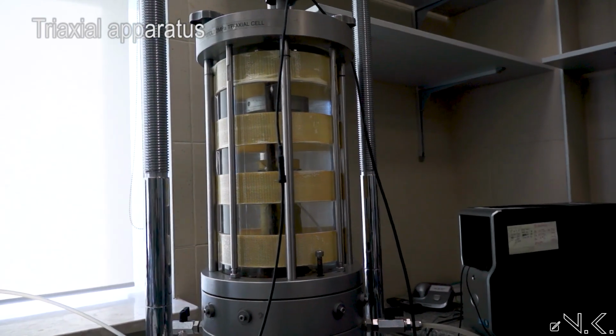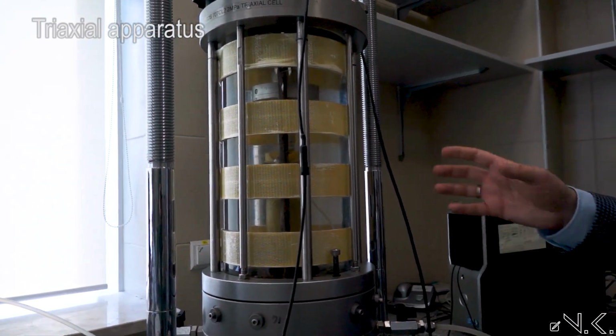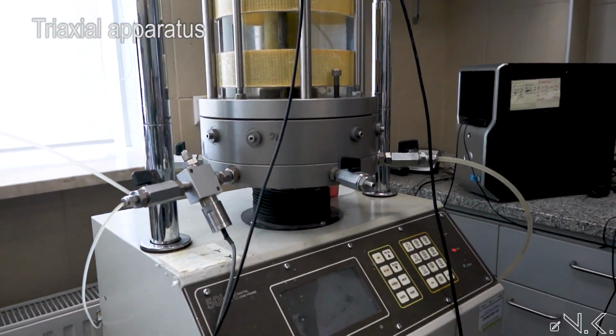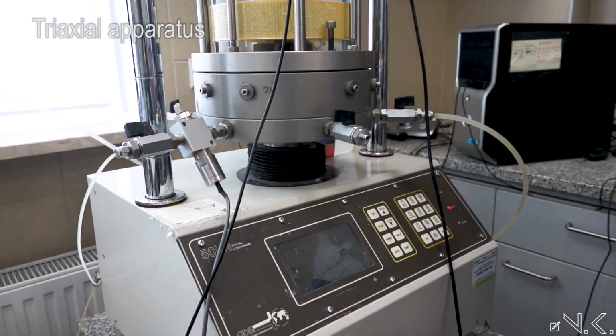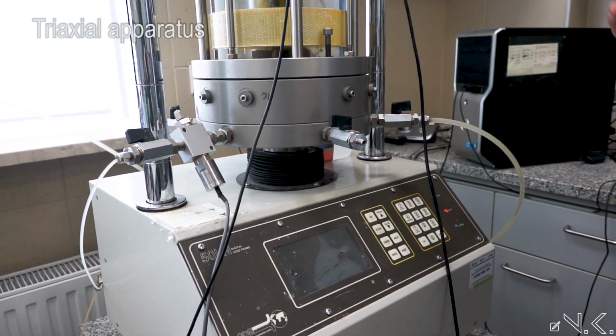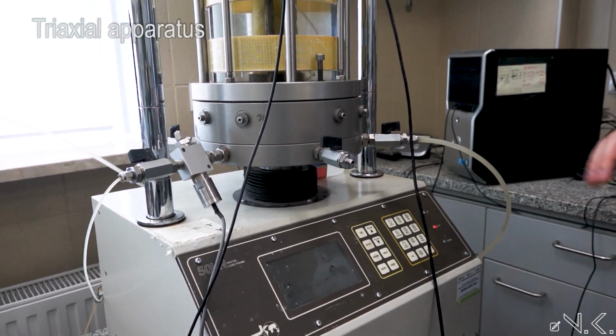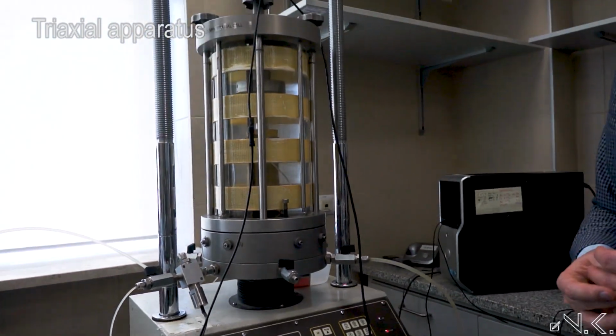And then after we apply this pressure, in case of cohesive soil, we are consolidating the sample. So we are waiting until the excess pore water pressure dissipates, and then we are starting our test.